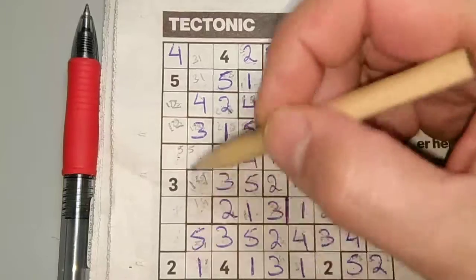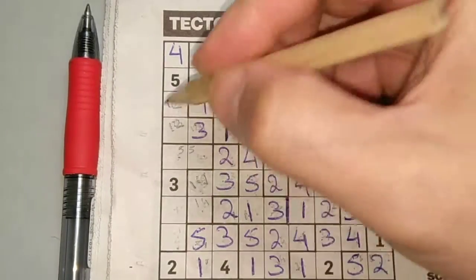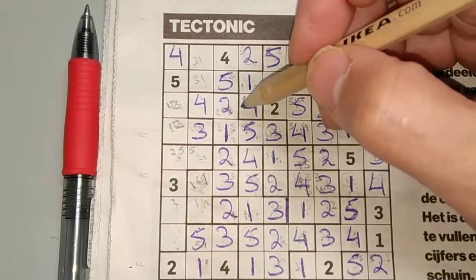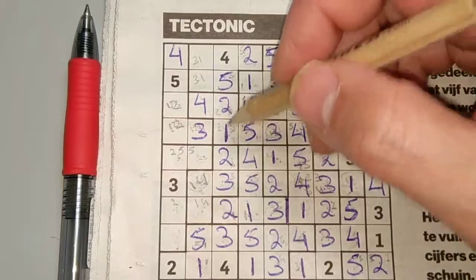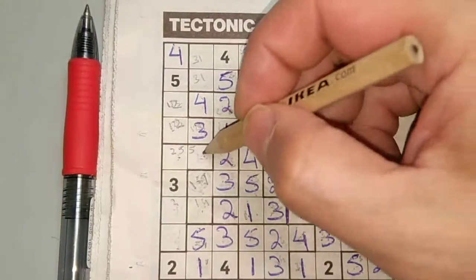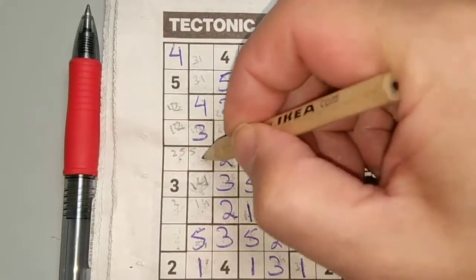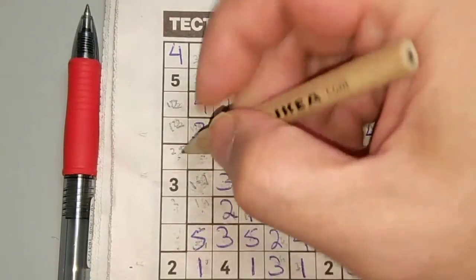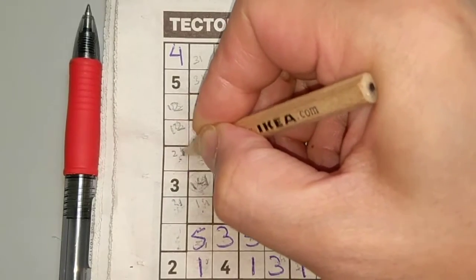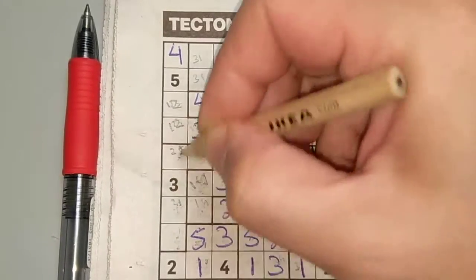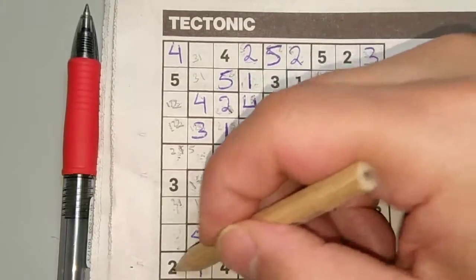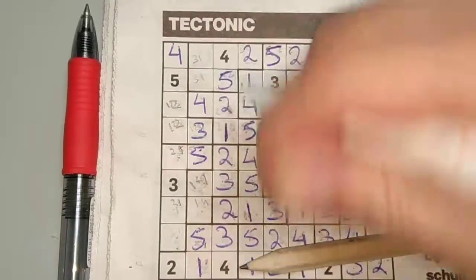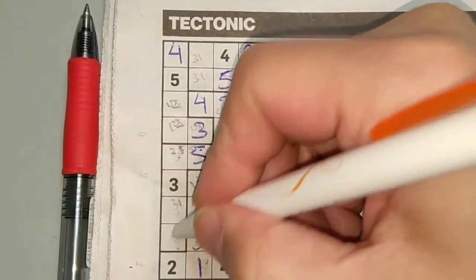The 2 cannot be here, the 2 cannot be there, so the 2 could be here or there. The 1 we have here, I cannot fill the 1 here, and because we have a 1 there, we have a 1 here, so the 1 should be here or there. We have a pair, 2 and 1. That means this box must be a 5. This box must be a 4.